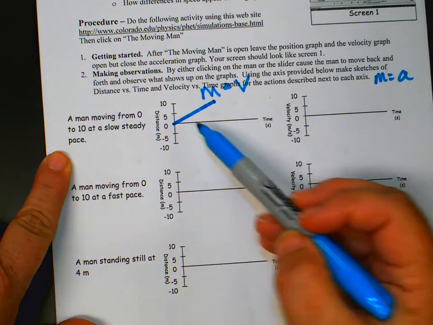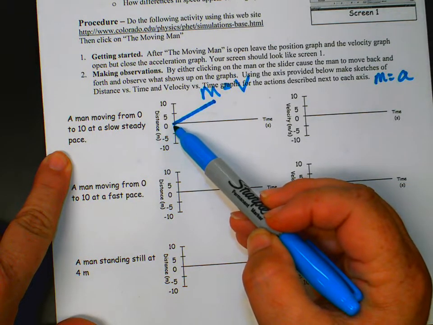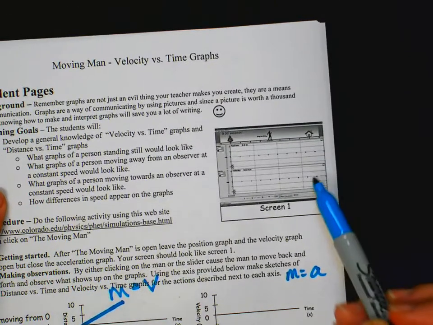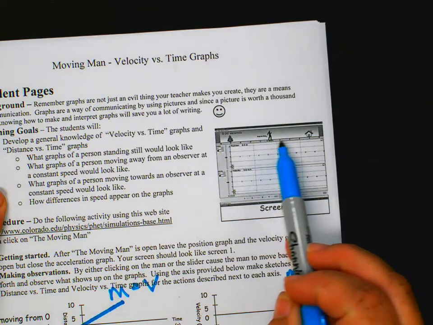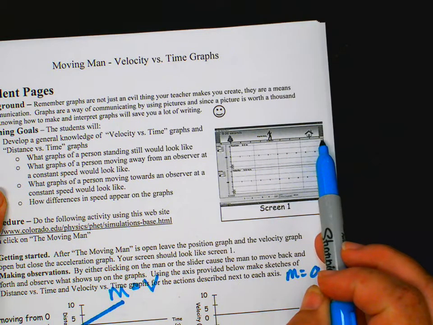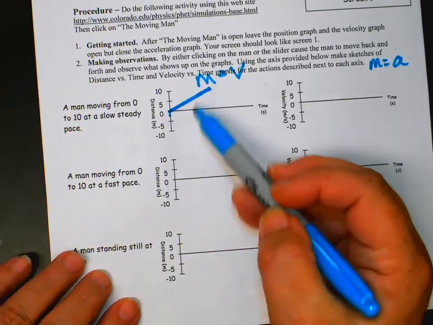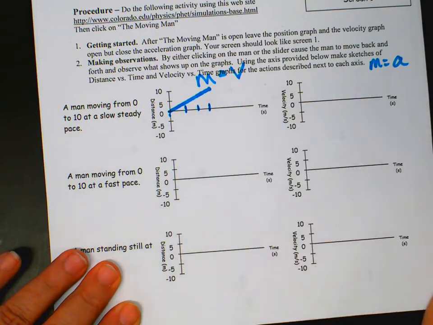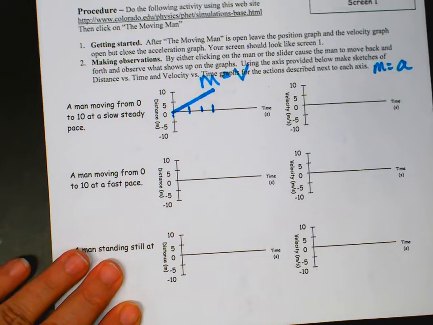Okay? As he moved from 0 to the 10, so on here, he moved from 0 to 10 on the simulation. He moved at a steady speed over time, so however long it took.